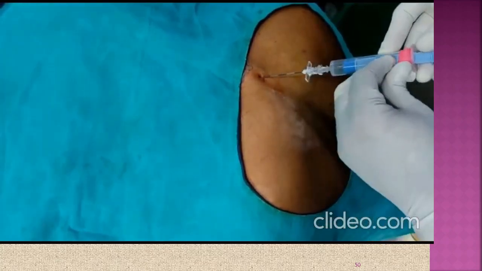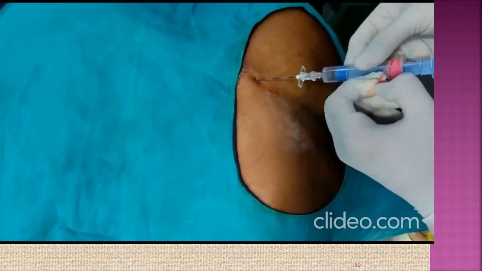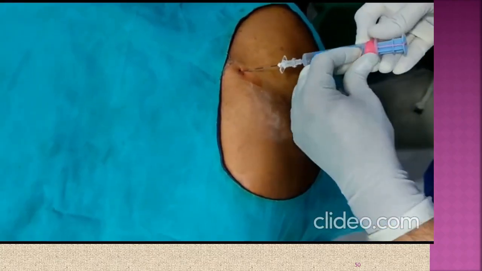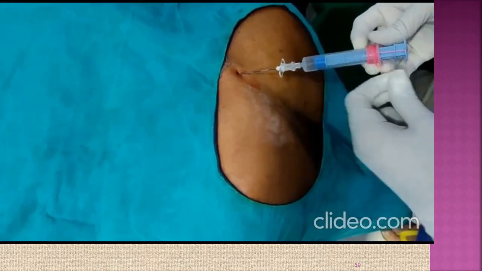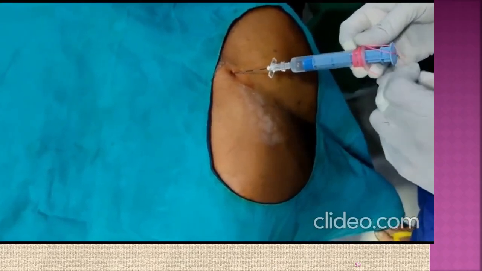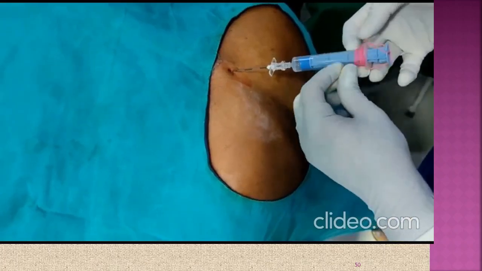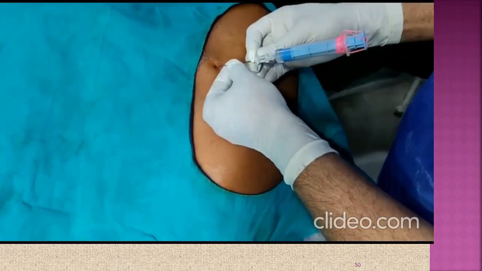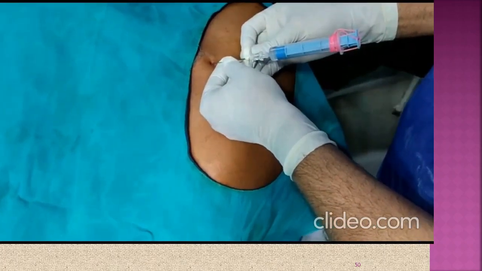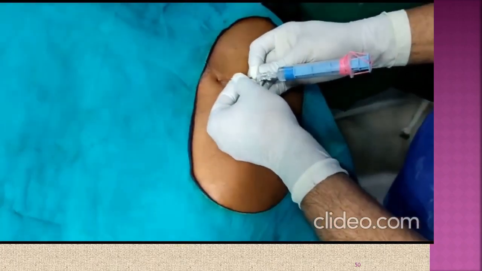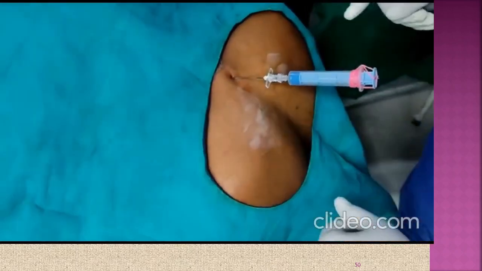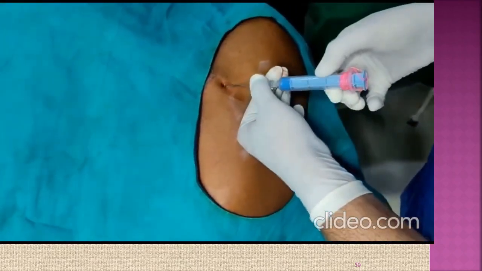After all aseptic precautions and local infiltration, the needle is pierced and as soon as the interspinous ligament is reached, the syringe is attached, rubber bands are attached to the slots and the needle is advanced slowly. Thus we can see the space is detected.